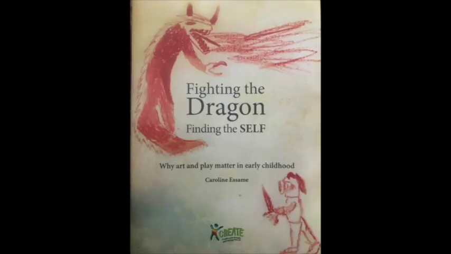The other thing, just finally, and I'm going to read you a little story about this in a minute from my book, Fighting the Dragon, Finding the Self. But be prepared for the magic of play, particularly if you work with children with special needs and children who've experienced some kind of trauma, because play is transformative. I'm going to read you this little story from my book called Creating Her World, Her Way.